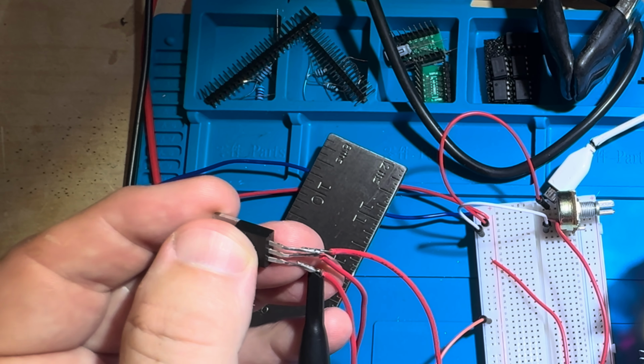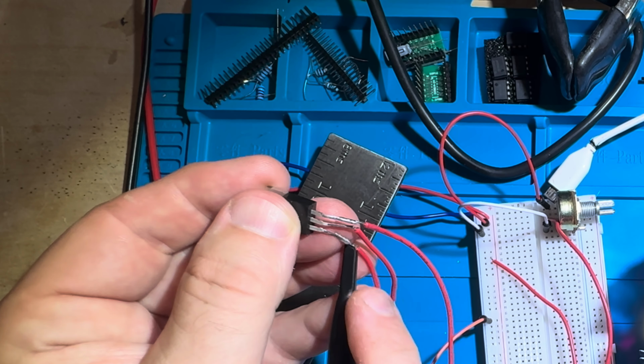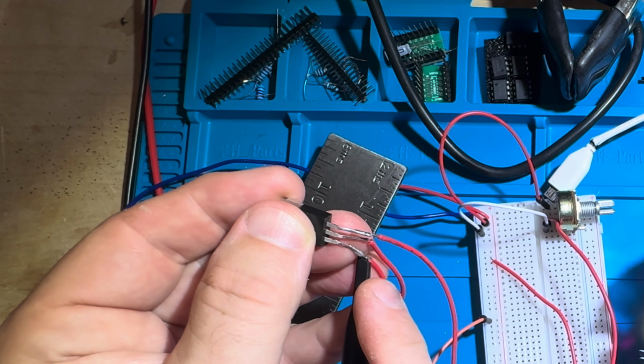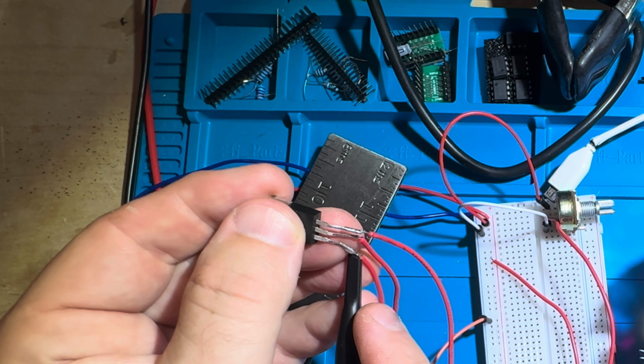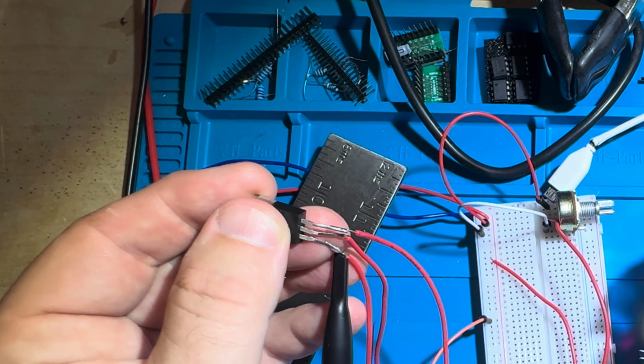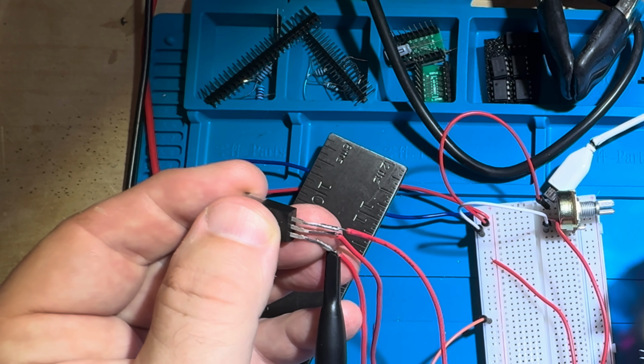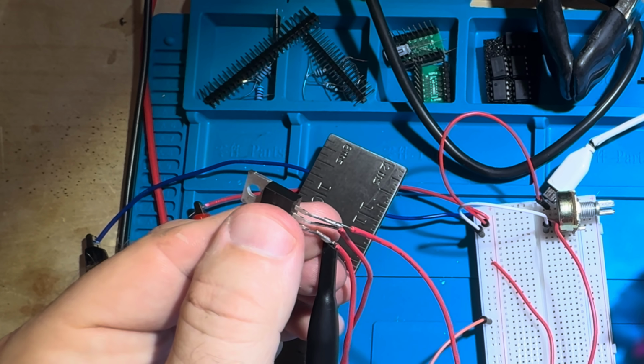I also have my oscilloscope wired up here to the gate so that I can monitor the gate voltage, to give an idea of what sorts of gate voltages are needed to create the voltage drop that we need to target across our load here. And we need to drive the gate voltage.